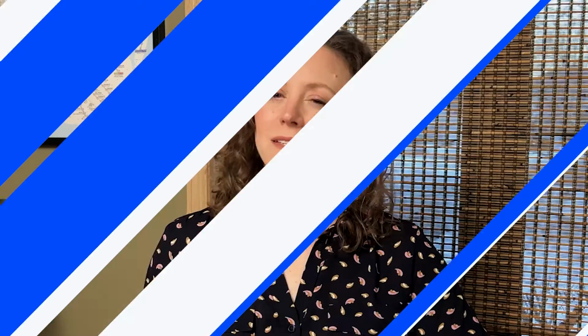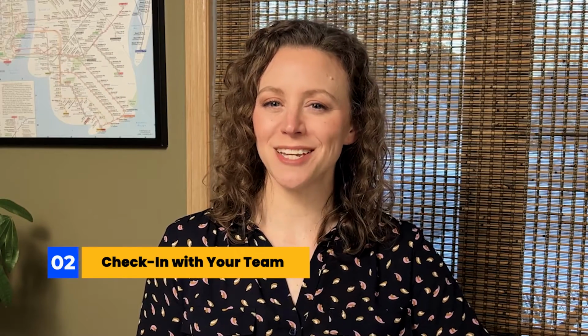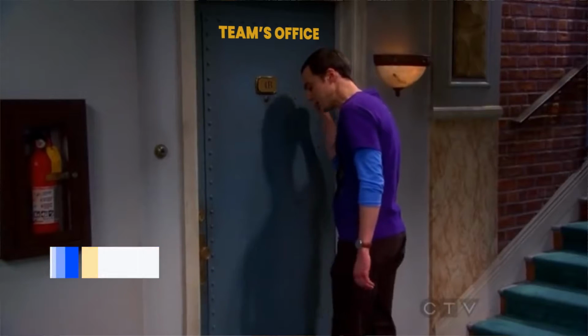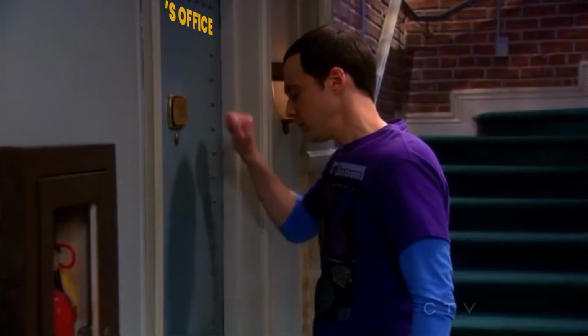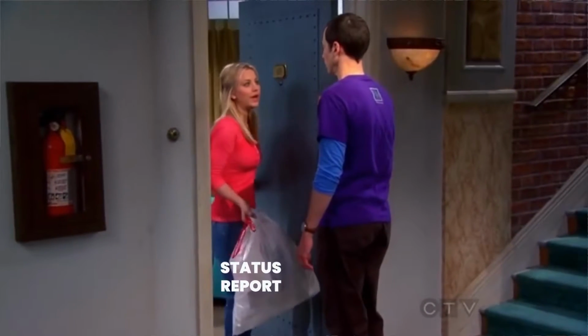Step 2, check in with your team. Check in with your team to get additional updates or details to add to your report. This way, you know that everyone's on the same page and you don't miss anything important. It's also a nice heads up to the team that you're putting together the status report, which serves as a little bump to check that lingering task off the list.